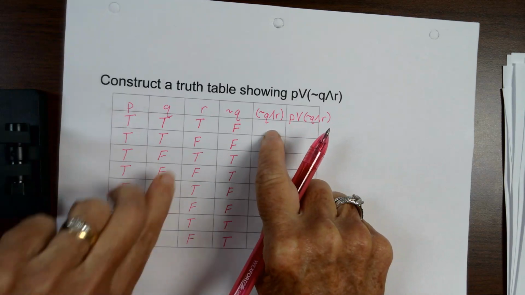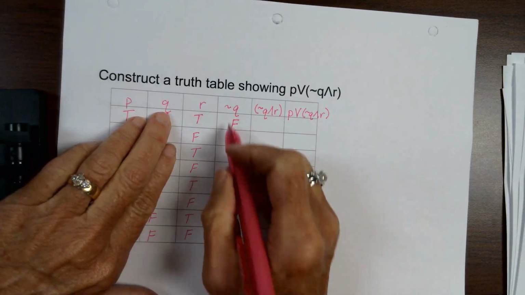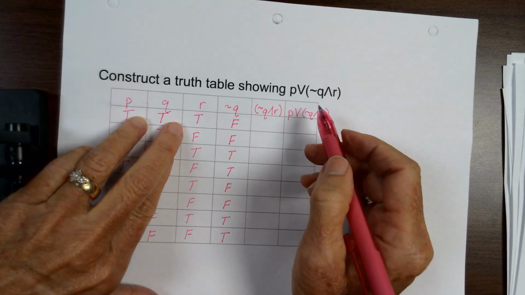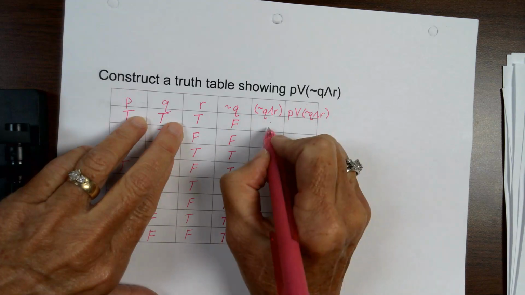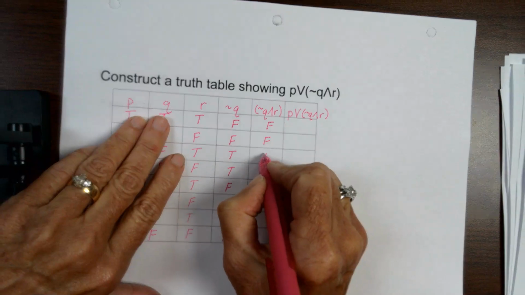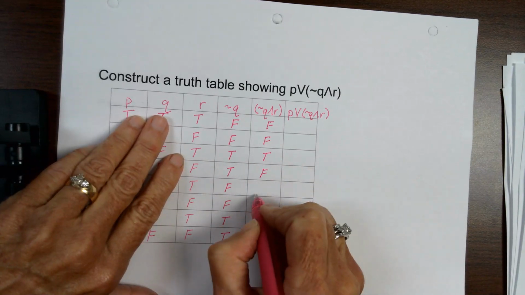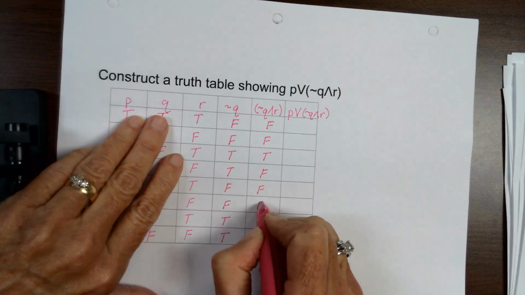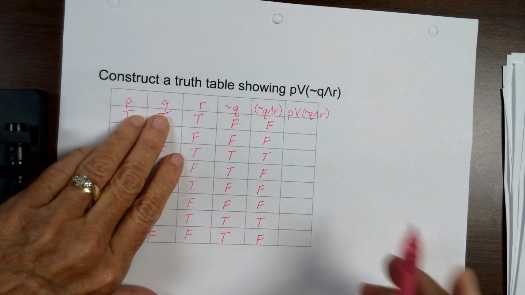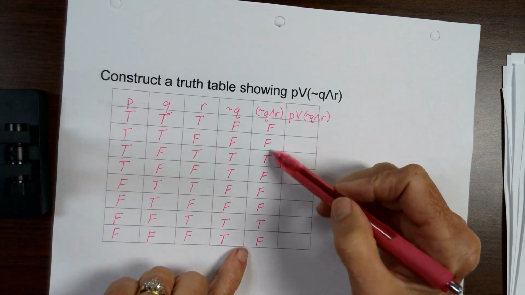Now I'm looking at these two columns right here. It's an and statement, so they both have to be true for this statement to be true. So this is false, false, this one is true, false, false, false, this one is true, and false. Now, notice I've already got the answer for that.